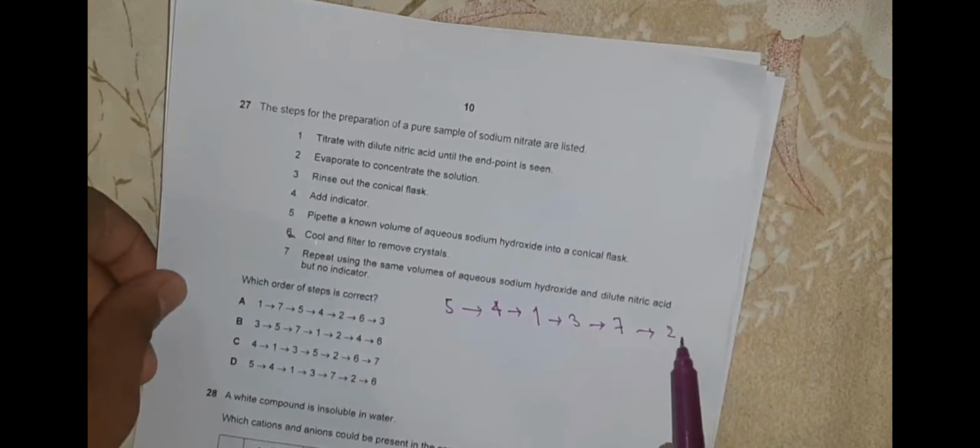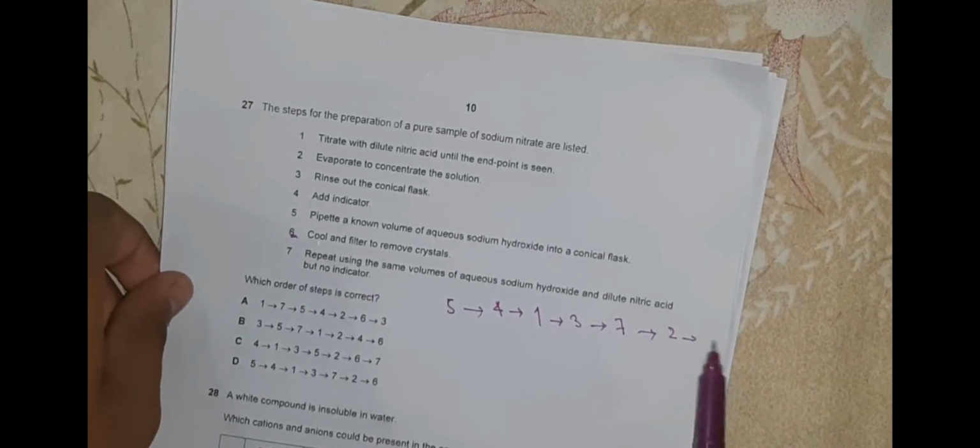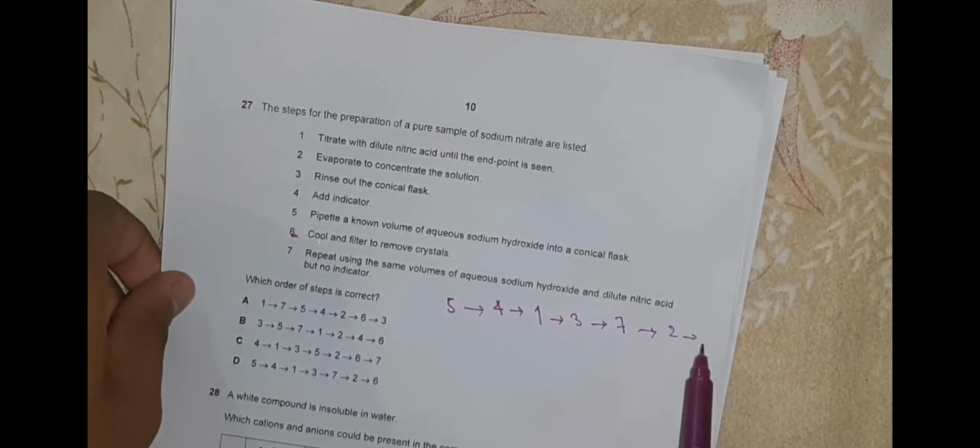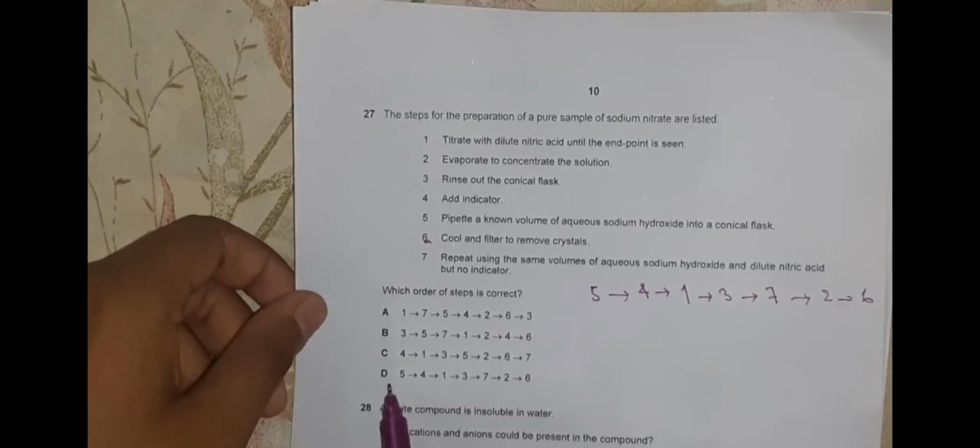So 5, 4, 1, 3, 7, 2, and sorry, we missed 6, cool and filter to remove. So after crystallization, cool it and filter to remove it. So 6. So 5, 4, 1, 3, 7, 2, 6. Yes, D is the correct option.